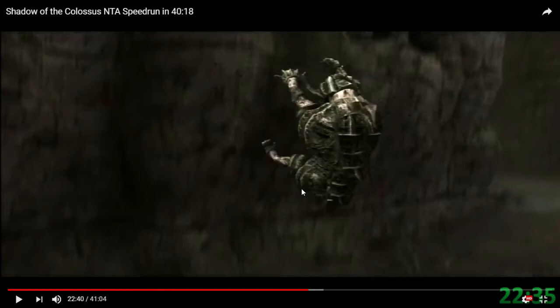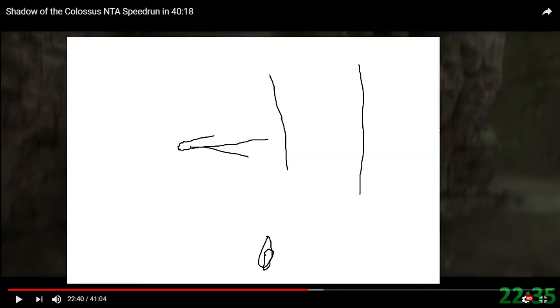Second one, walk off on the... there's going to be... I'm going to actually draw here. There you go. For the fanfare. I know what my people want.